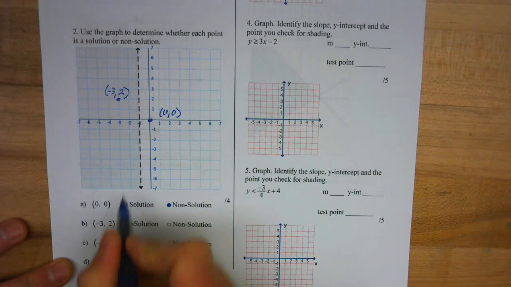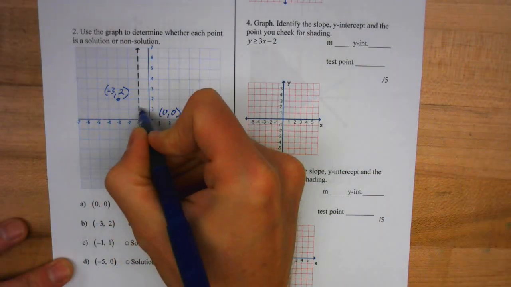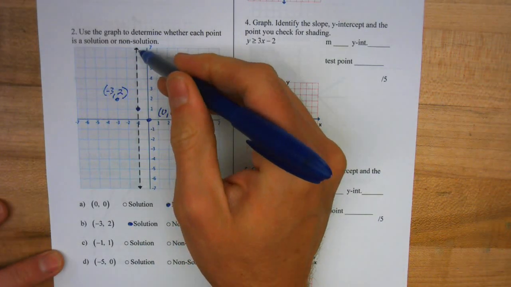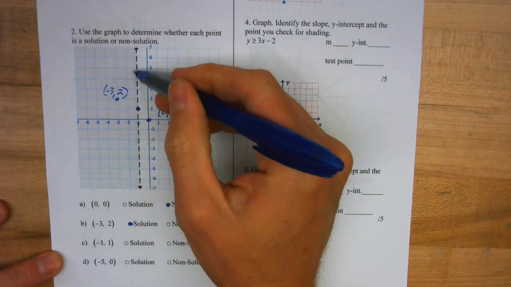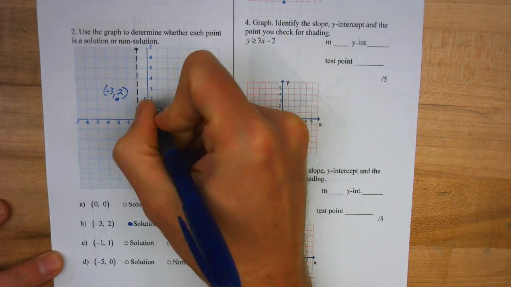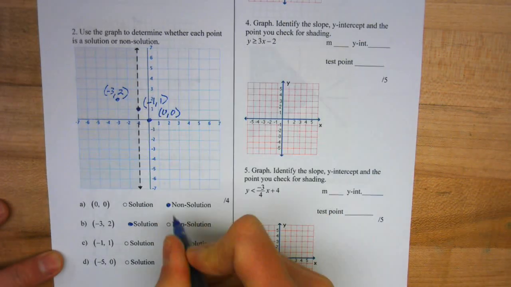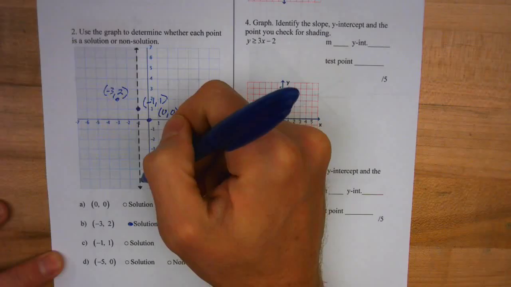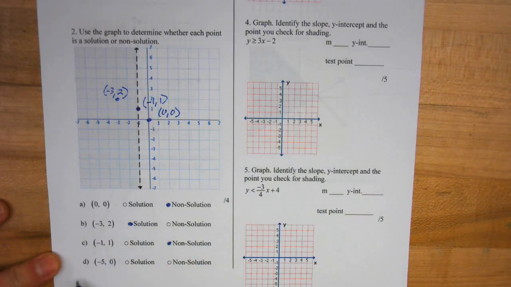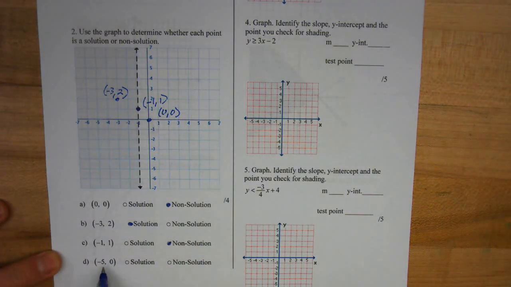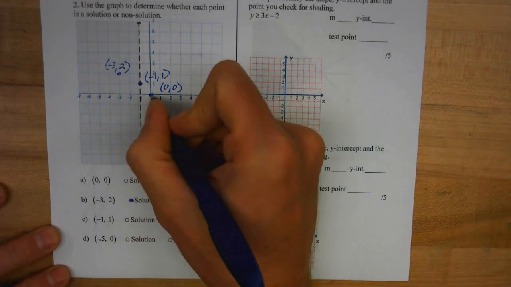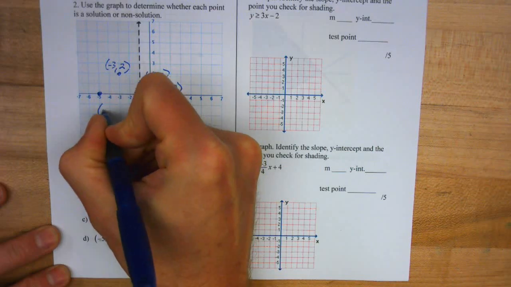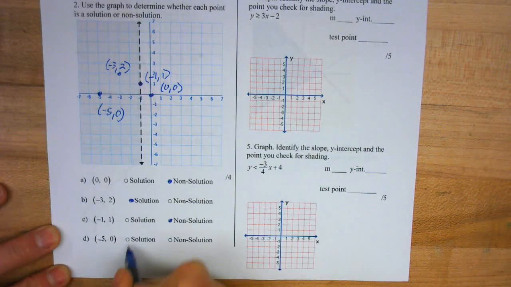Negative 1, 1, so I'm going to go negative 1, 1. All right, so this one is testing your knowledge on whether to include the solutions that are on the line or not. Well, this line is dotted, so this would be a non-solution. Okay, if this was a solid line, we would include it and it would be a solution. So be conscious of that on the test. And then we got negative 5, 0, so we're going to go over negative 5 and up 0. We got negative 5, 0, and that is a solution.